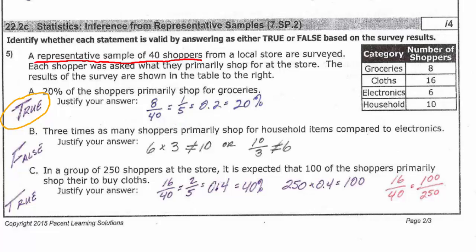Statement 2, 3 times as many shoppers primarily shop for household items compared to electronics. Well, here are the household items right here. Household items. 6 people, those are the electronics. Got ahead of myself. So these are the electronic items. 6 people say they shop electronics.